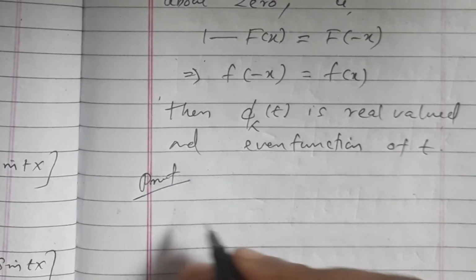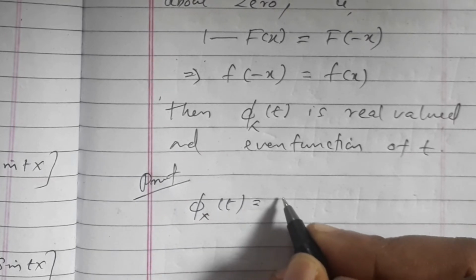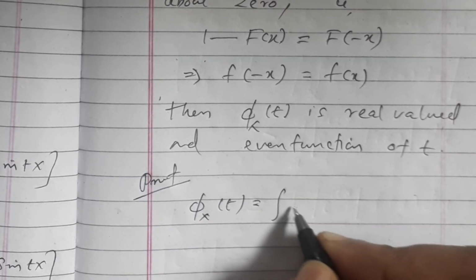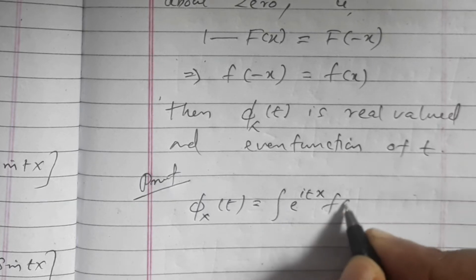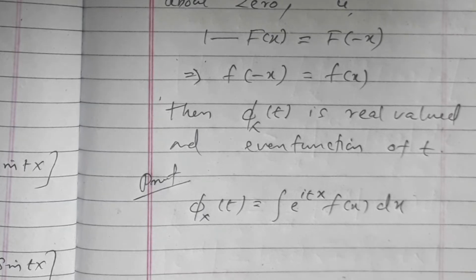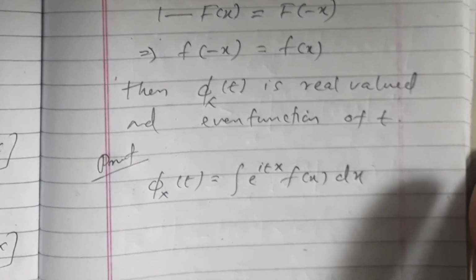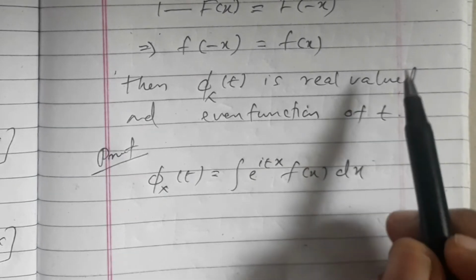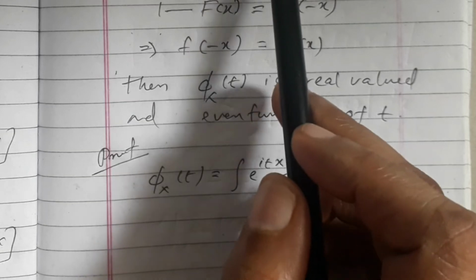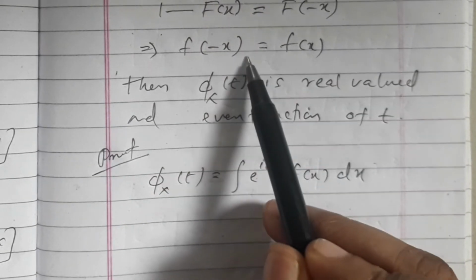By definition, we have phi x of t is equal to integral over x e raised to I t x f of x dx. Here I am taking x as a continuous random variable. So here the x is symmetric, so f of x is equal to f of minus x.